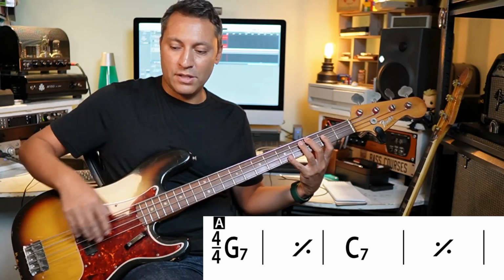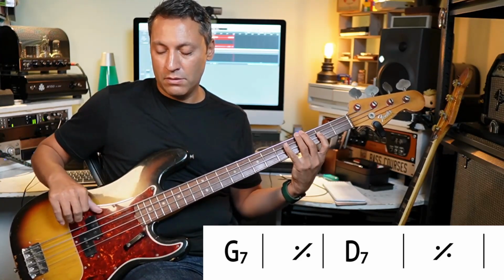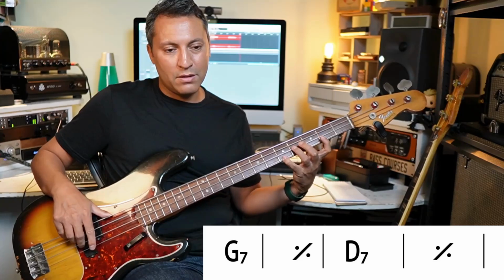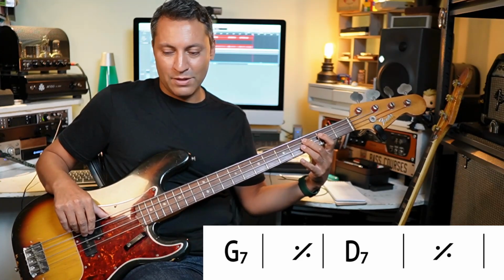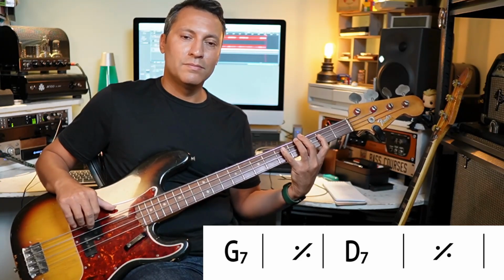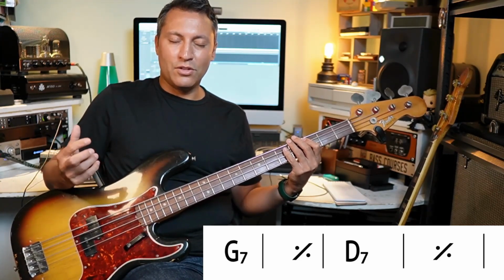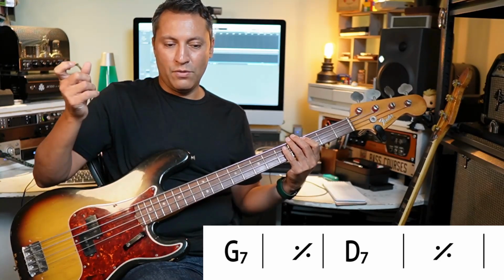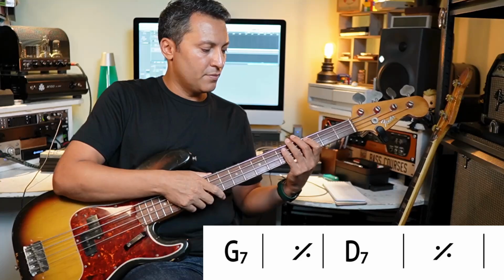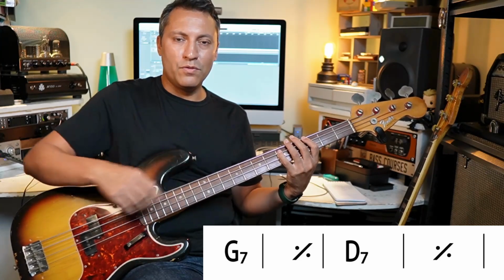So I'm now on C, so I'm using that movable pattern on C now. That didn't quite work there. Didn't like the sound of that going from the C to the G, so that's where you have to sort of use your ear a bit. Experience comes into it. When you go from one chord to another, there are a few moves that always work.